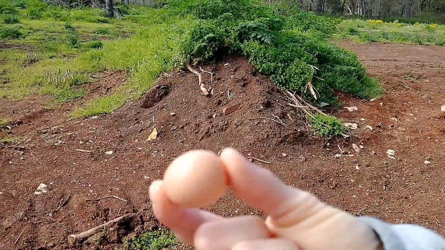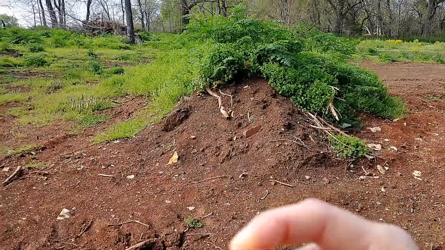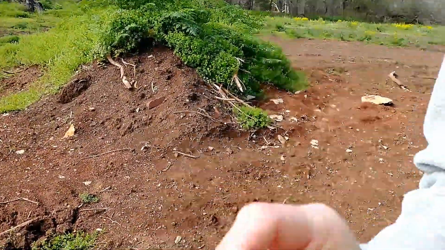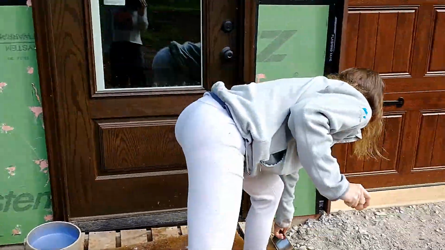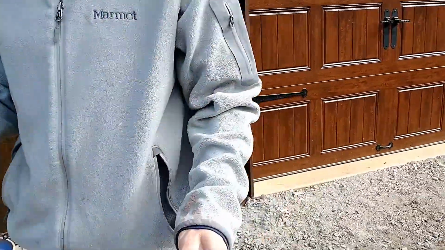So today, Mom found this really tiny egg, and we're gonna crack it open to see if there's any tiny stuff in there. All right. Let me grab the dog bowl. That'll work. Here's the dog bowl. Ready?